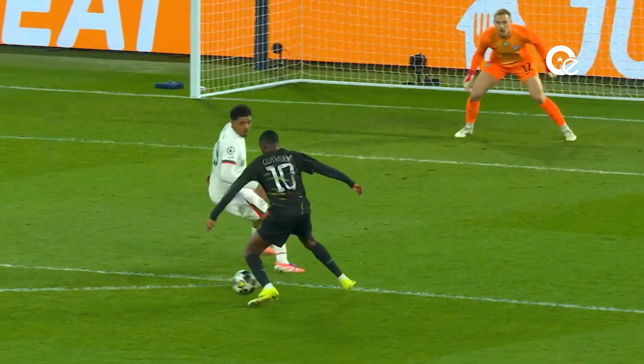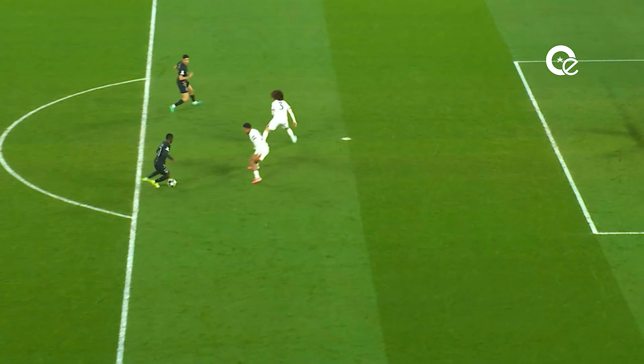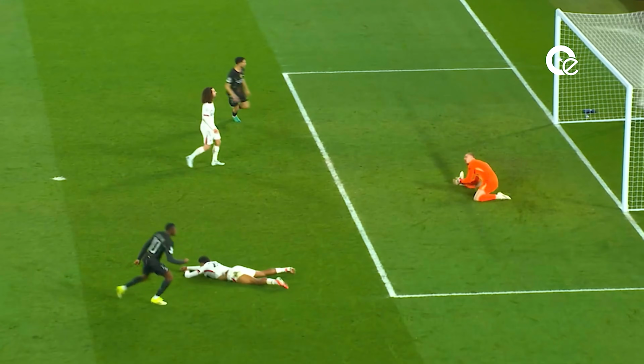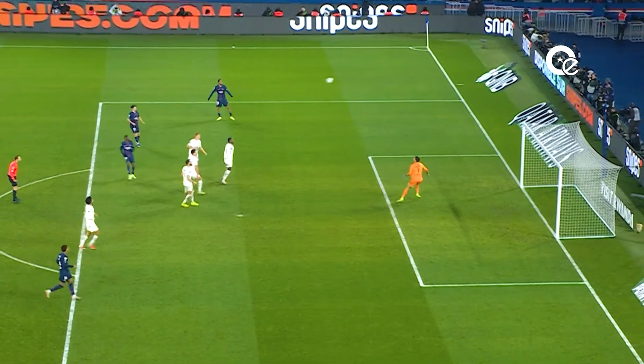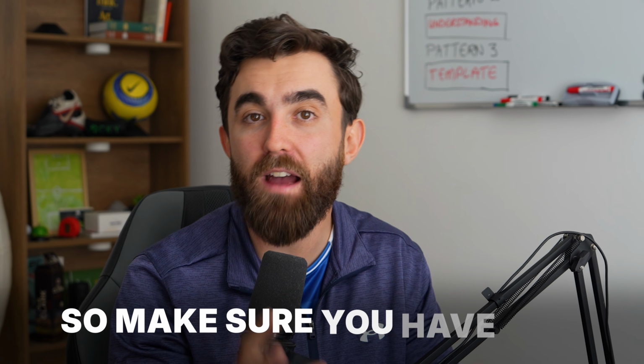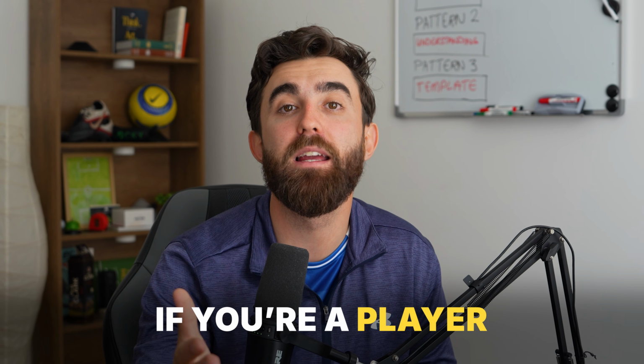Why? Well, because you could be the best player in the world and you could be the perfect player for this team or for this coach. If your passport isn't good for that country, there's no point of the coach watching your video. So make sure you have this important information at the start so the coach can actually know if you're a player he can sign.